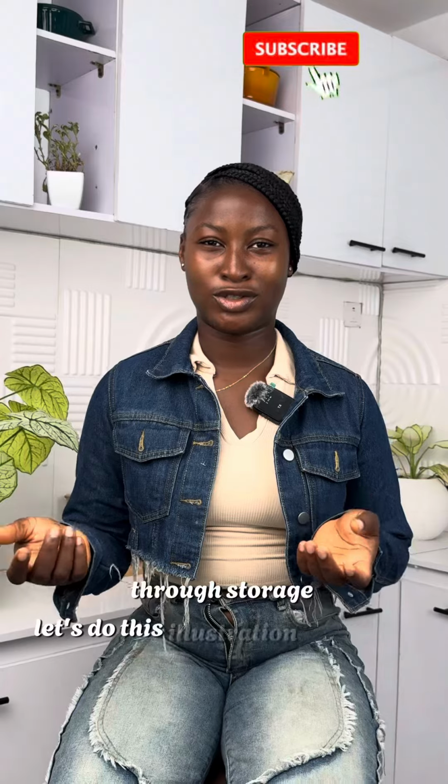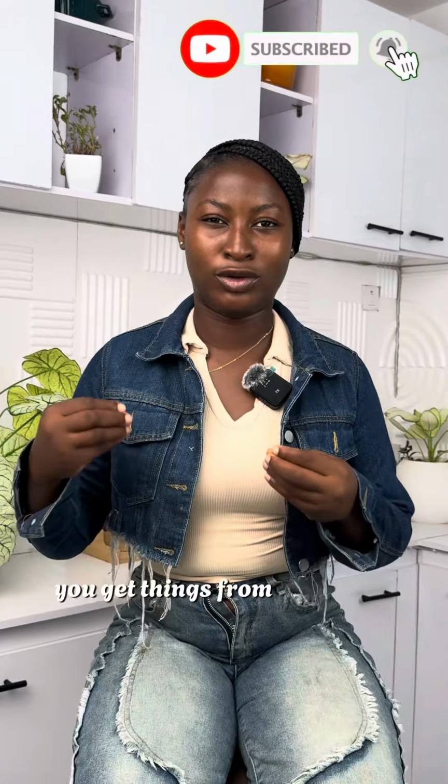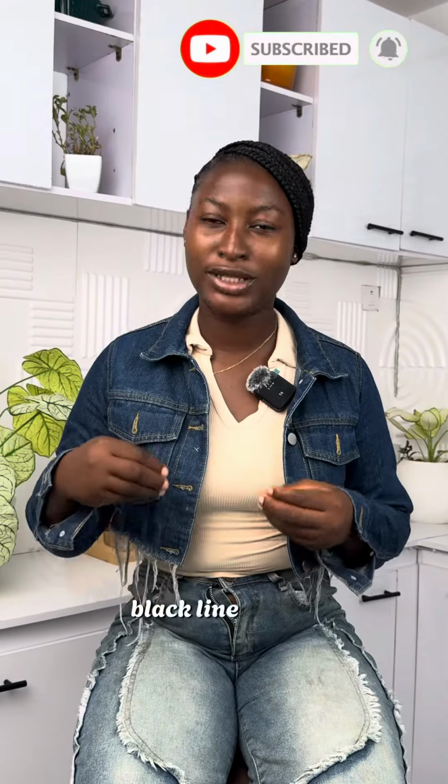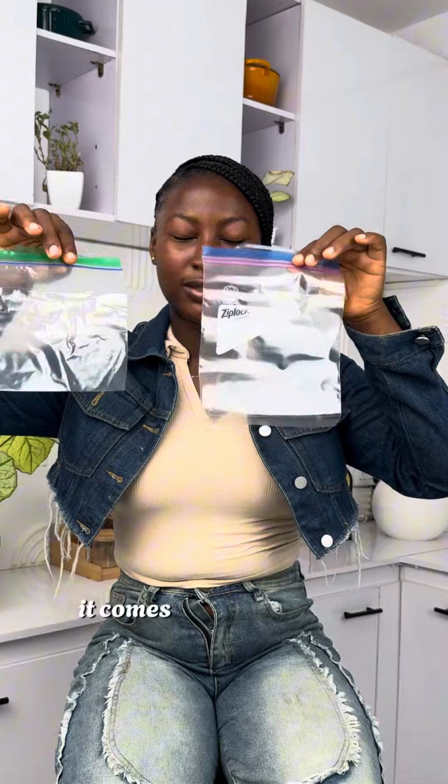Lastly, the fifth way cross-contamination can occur is through storage. Let's do this illustration real quick. When you get things from the local market, it is inside black nylon. Please, when you get home, rinse them and store them inside Ziploc bags. This is what Ziploc bags look like. It comes in different sizes. You can even label your Ziploc bag.